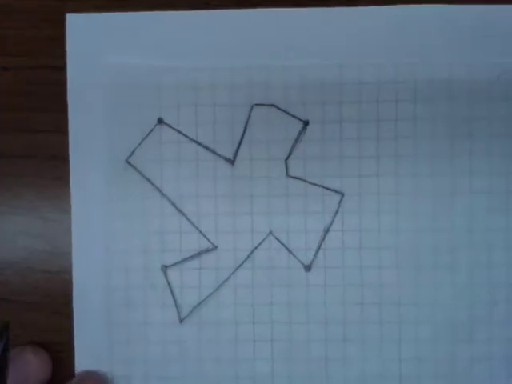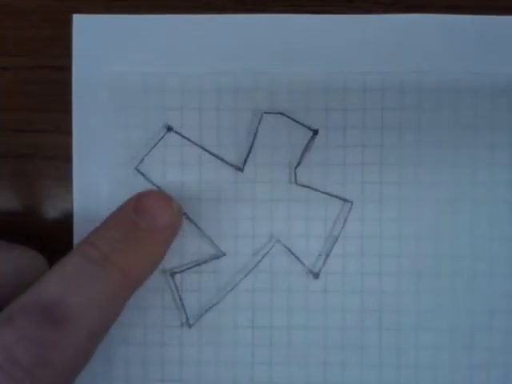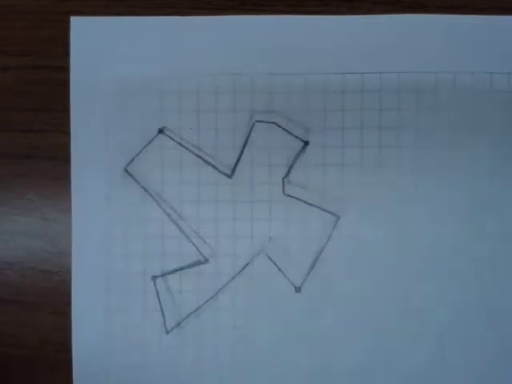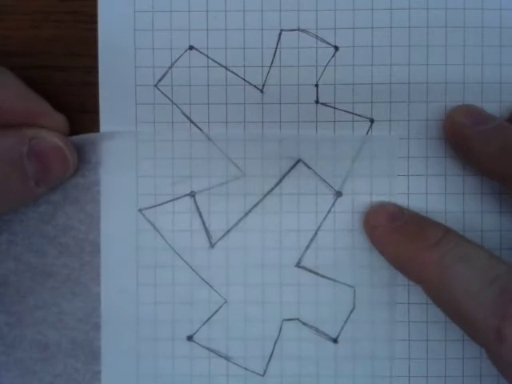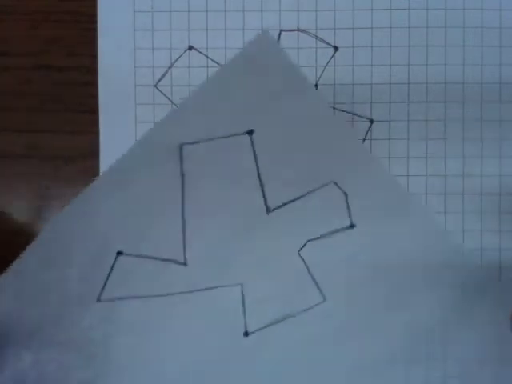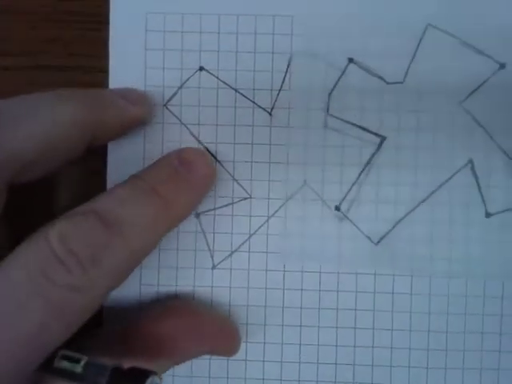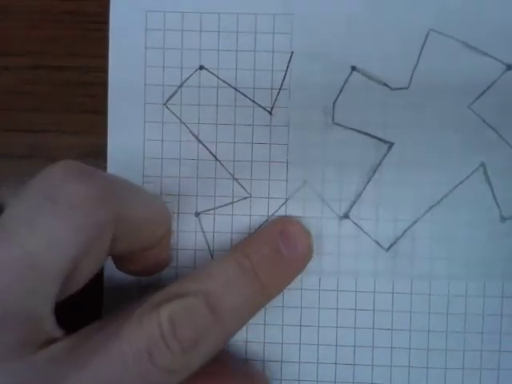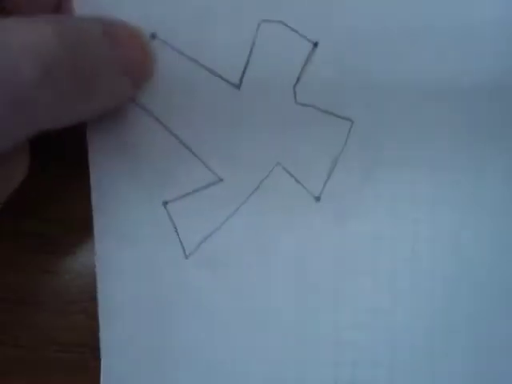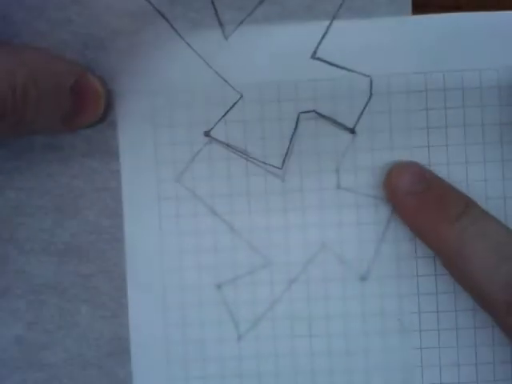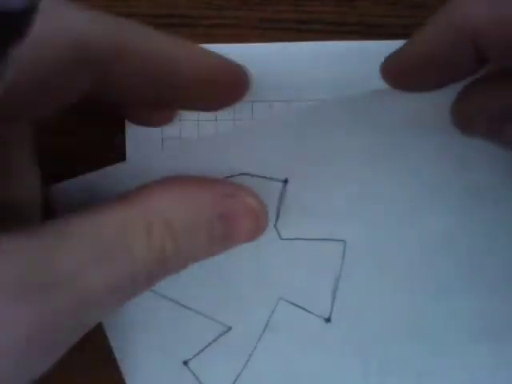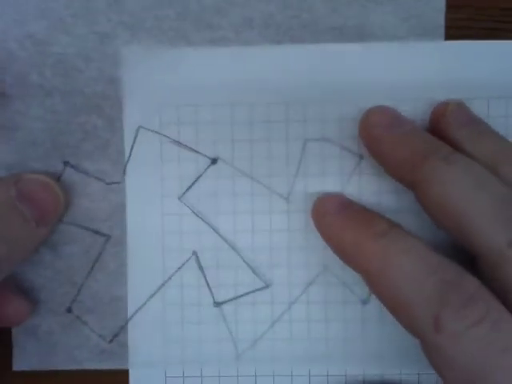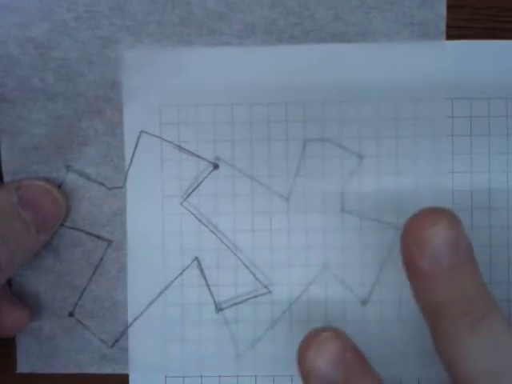Okay, so now I have my tessellation piece that's on this tracing paper. If I rotate this down here, it fits into place. If I rotate it this way, it fits into place. If I rotate it up, it fits into place. If I rotate this way, it fits into place. So this works as a tessellation piece.